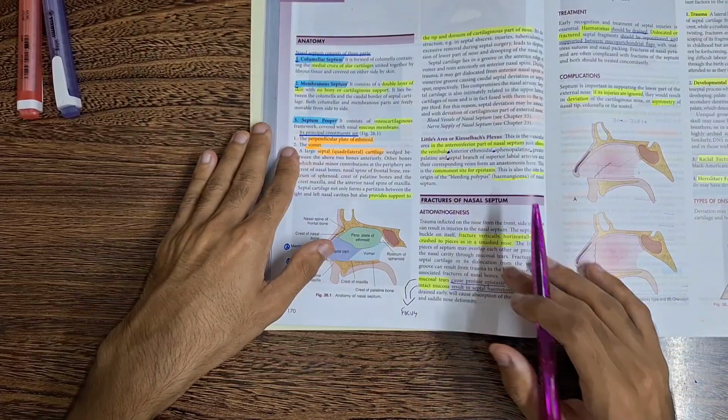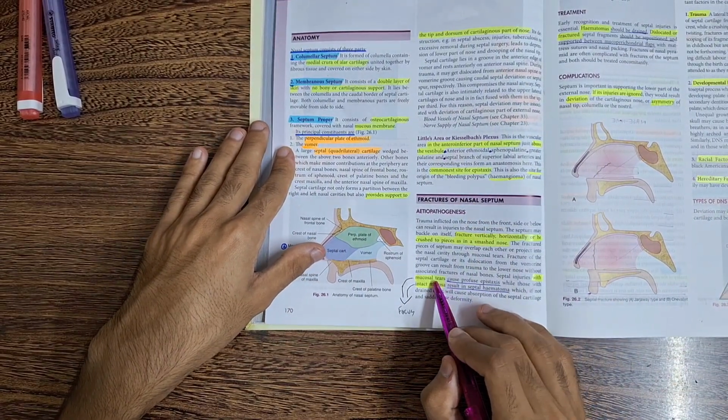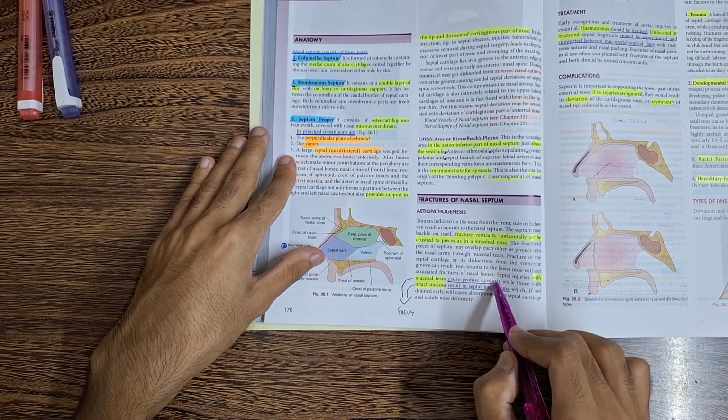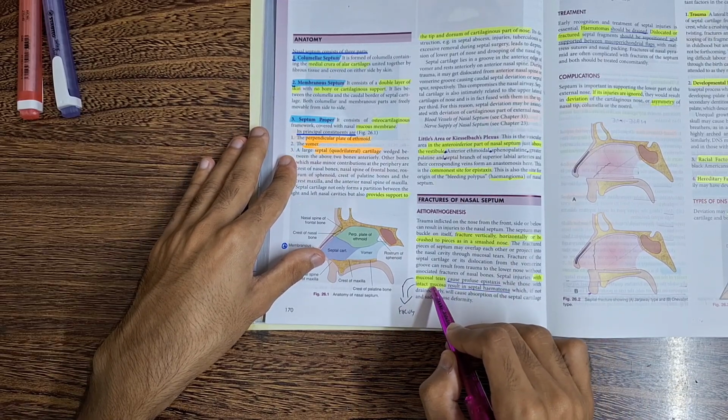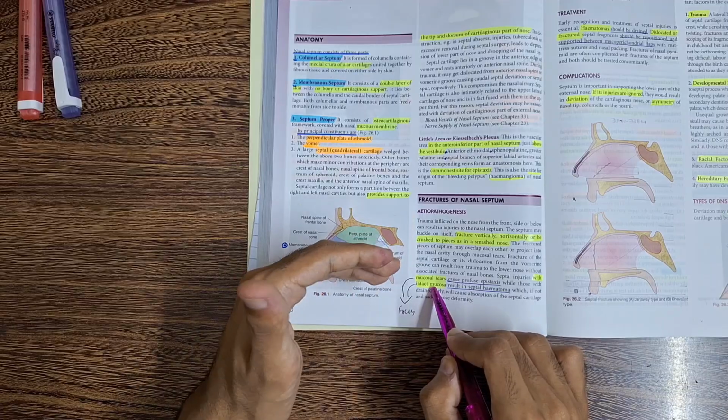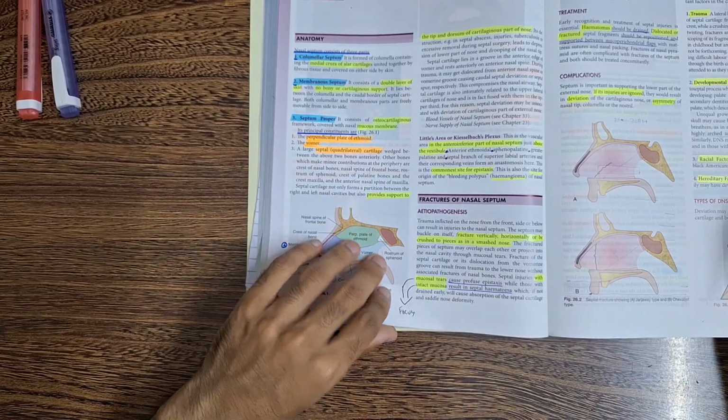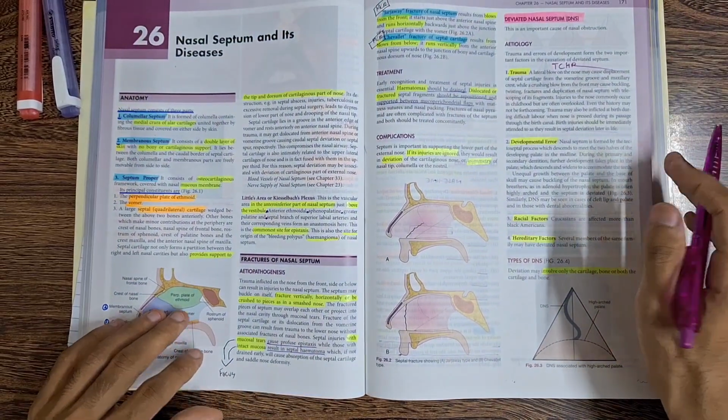One important concept for viva is that if there is a mucosal tear, there will be epistaxis. But if the mucosa is intact, then the blood will accumulate beneath the mucosa, leading to the formation of septal hematoma. Moving on to our most important topic, which is deviated nasal septum.